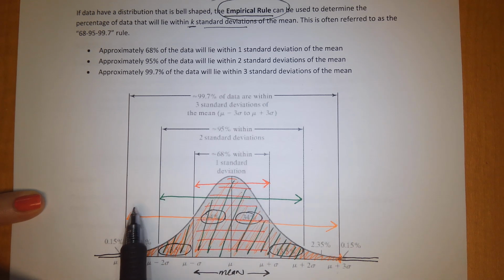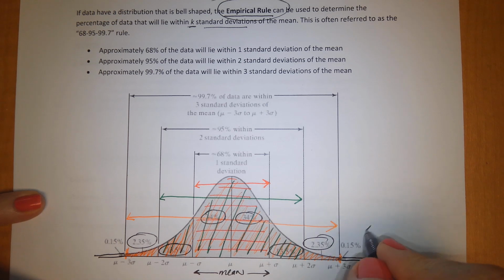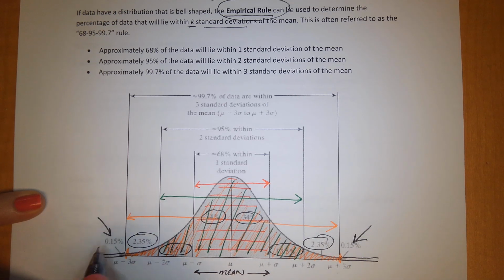If I were to break down the 99.7%, you have this middle 95 plus an additional 2.35 on the ends, which adds up to the 99.7, which means I have 0.15% left over for these tails on the ends in order to equal out to 100% total.